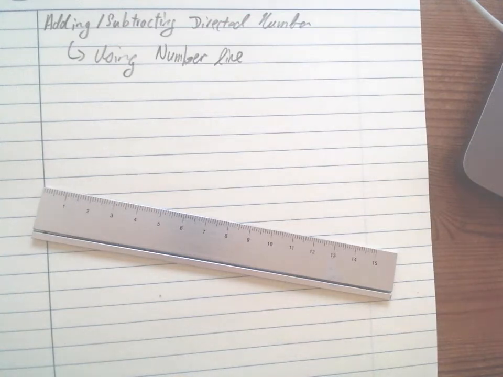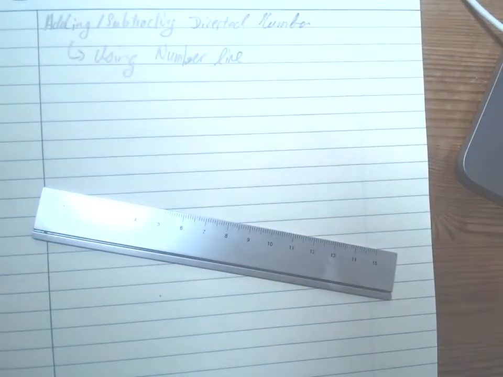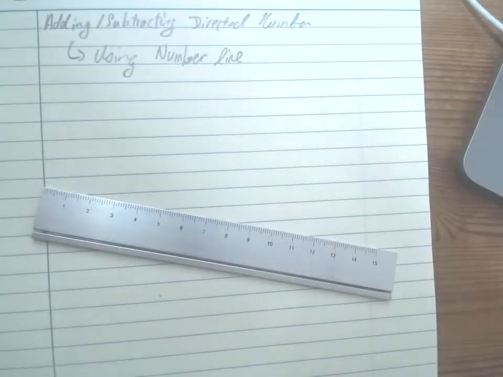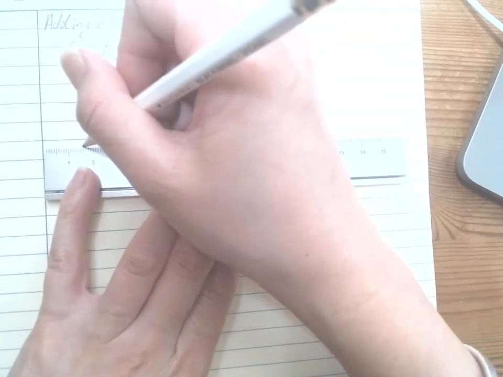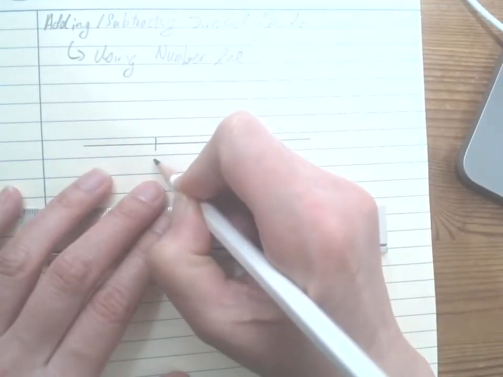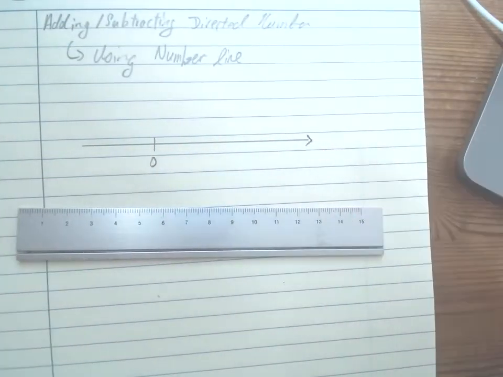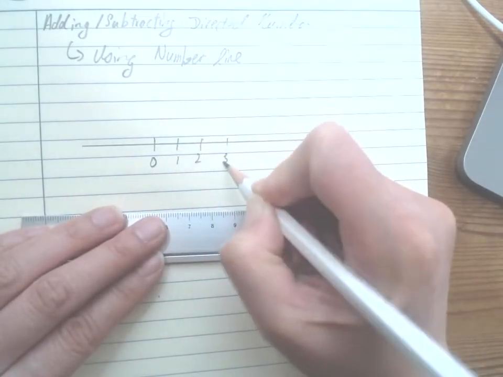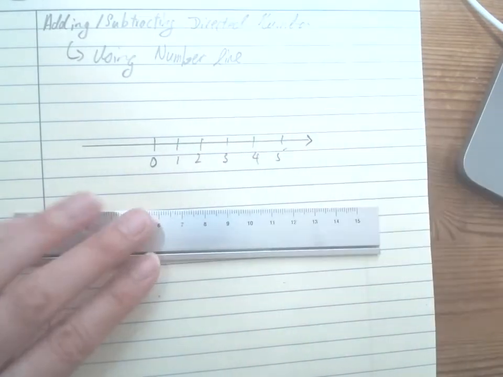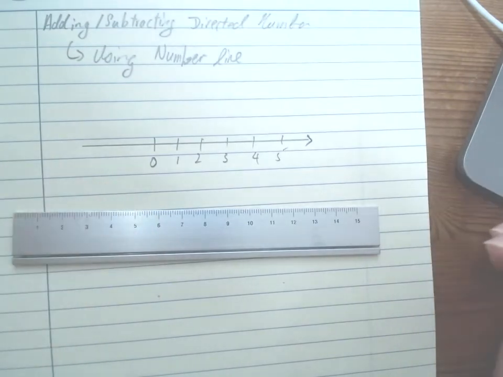Right, we are adding and subtracting directed numbers using a number line. So we need to have the number line there to help us do so, and I use it horizontally to help me with that. Previously, when we were young, we were counting on the number line. When we were young, we were going for directed numbers.